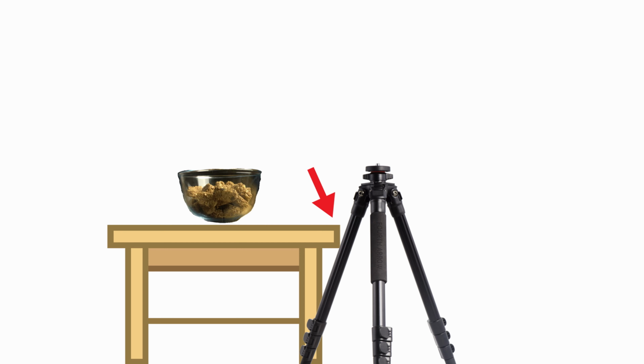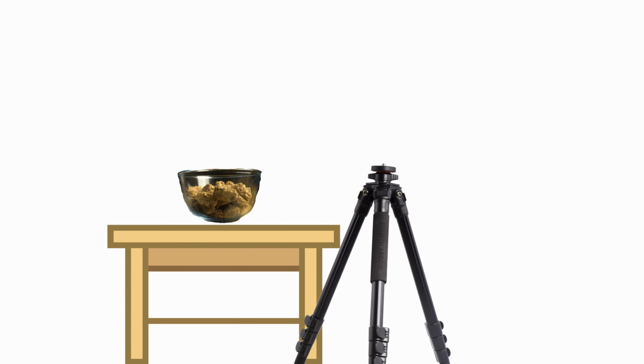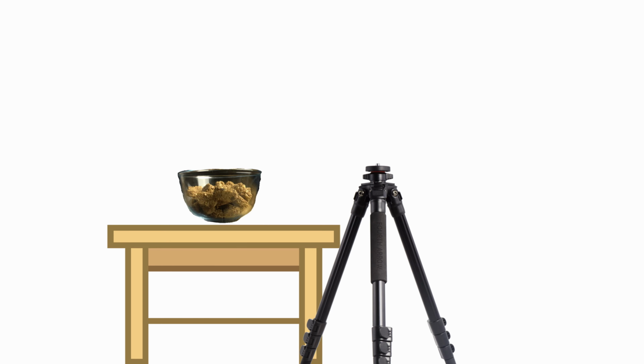Oh no. One thing that I did not pay attention to is that the tripod was resting against the table, which meant as the cereal landed into the bowl, it shook the table, which shook the tripod and made the whole shot vibrate, which I did not see until I saw the video on my monitor.